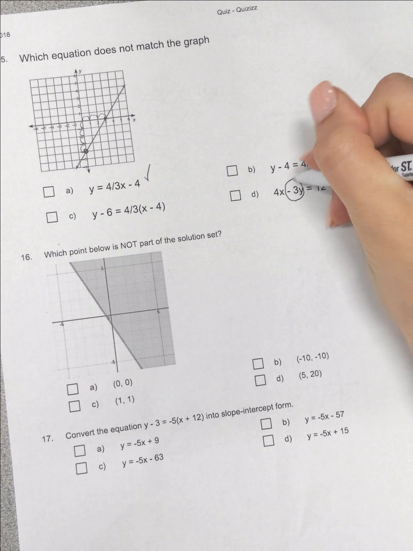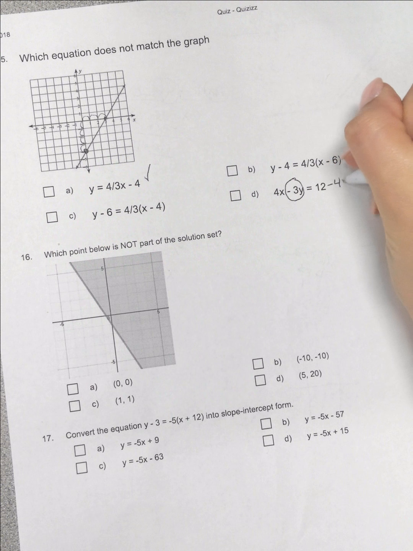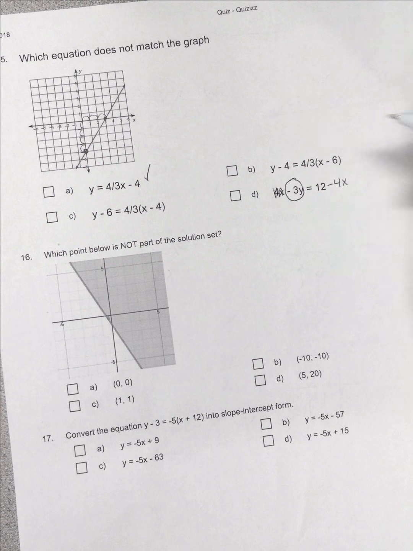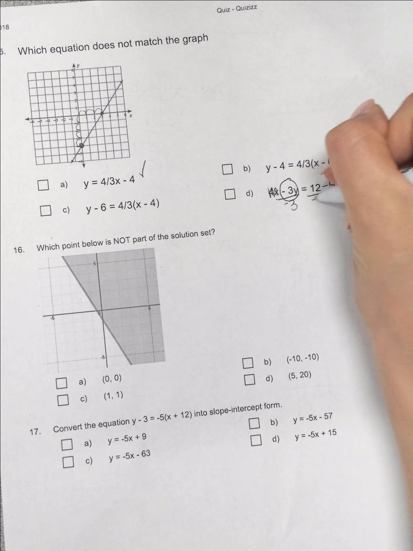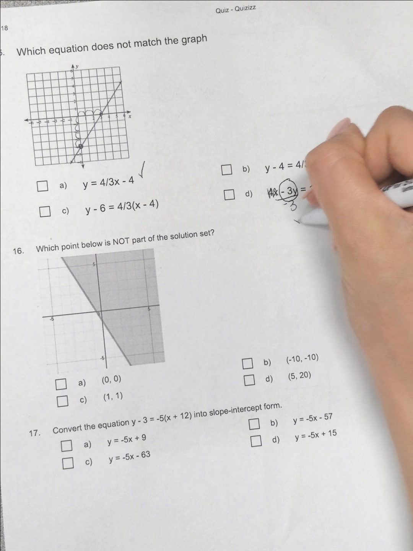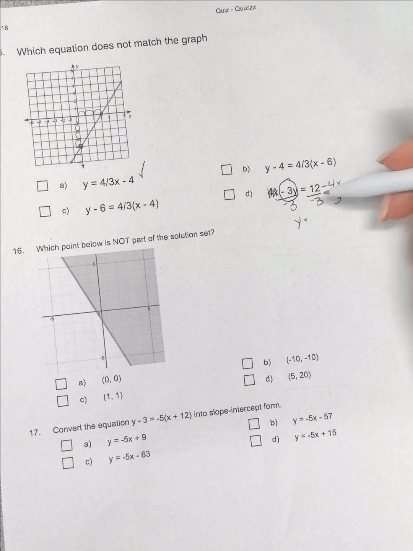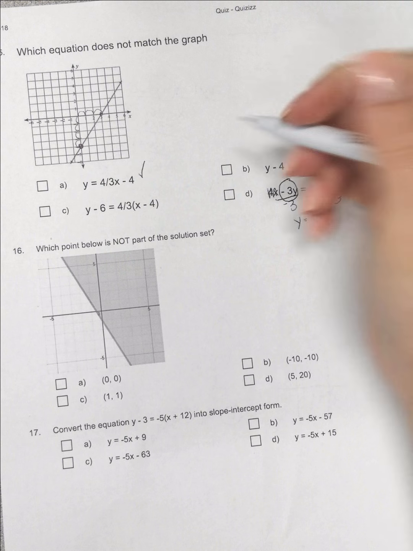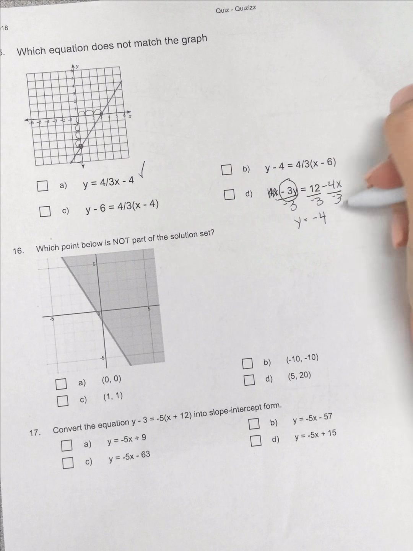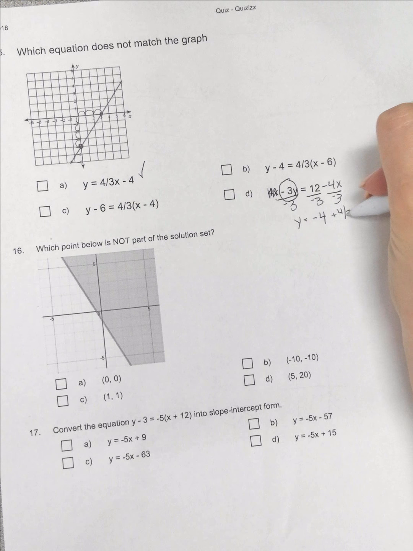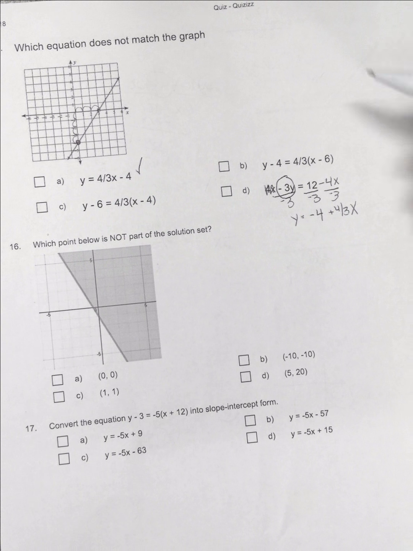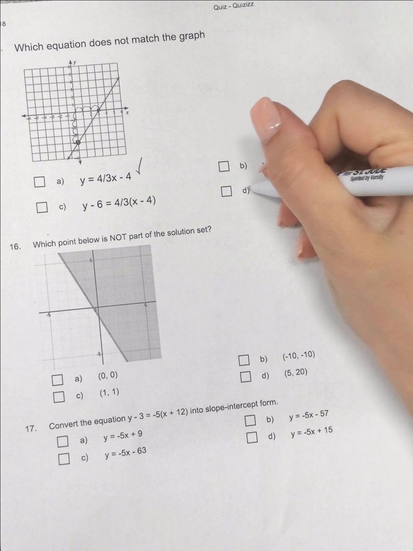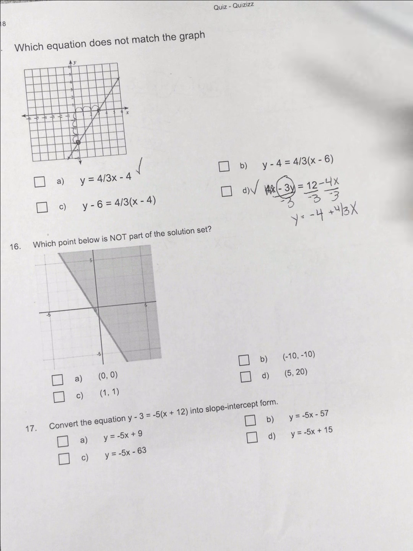Isolate other side, so minus 4x. And I need to divide by a -3. So y equals 12 divided by -3 is a -4, so that matches. Negative divided by negative is a +4/3. That matches. Hence, which one does not match?